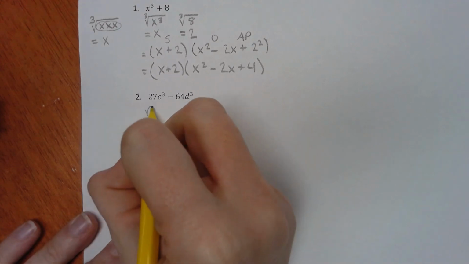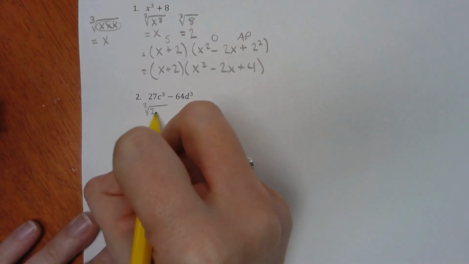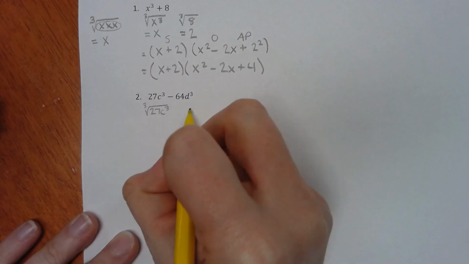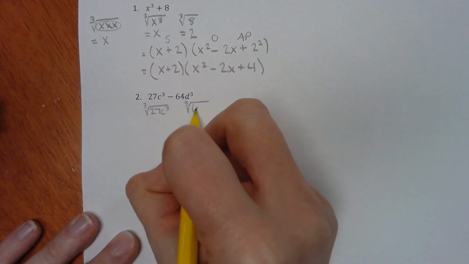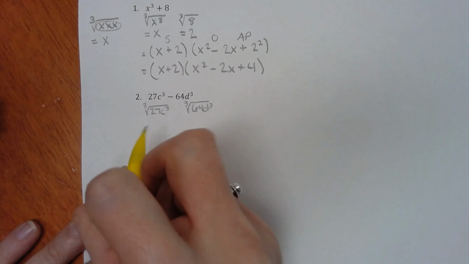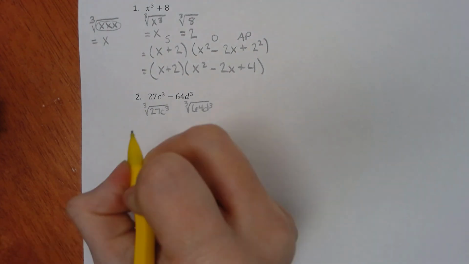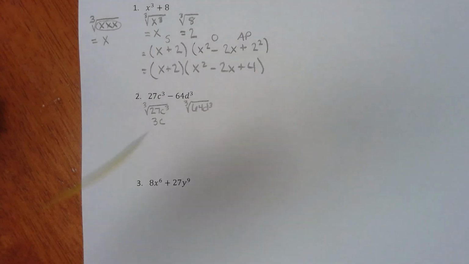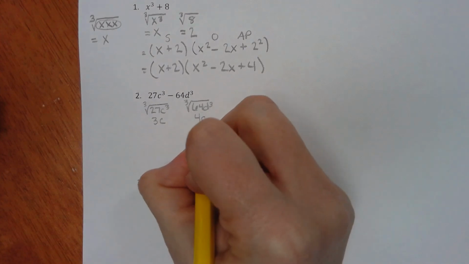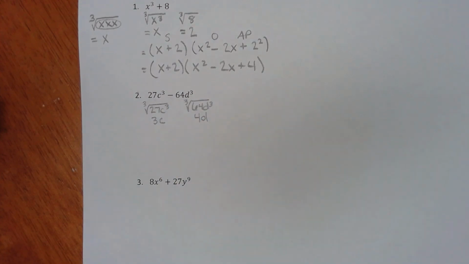Again, starting by finding the cube root of each term. The cube root of 27c cubed is 3c. The cube root of 64d cubed is 4d. So those are our terms that we will use to set up our factored form.